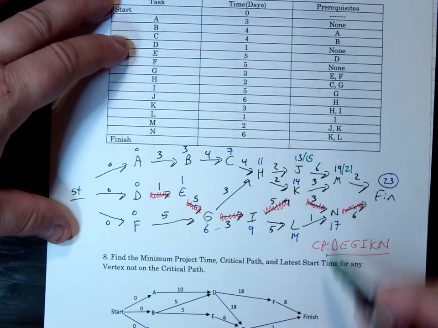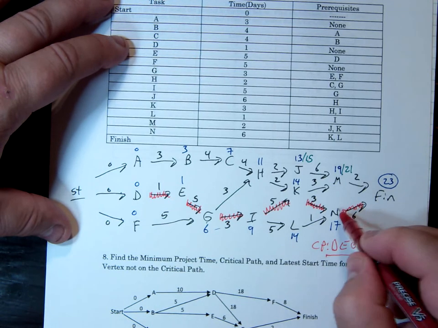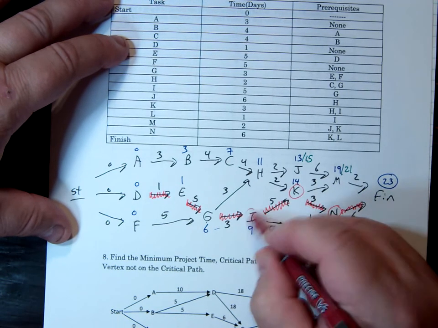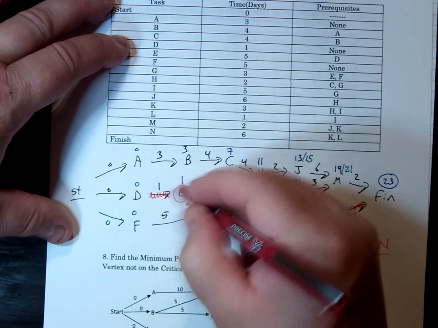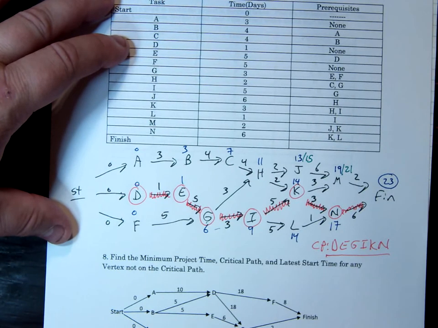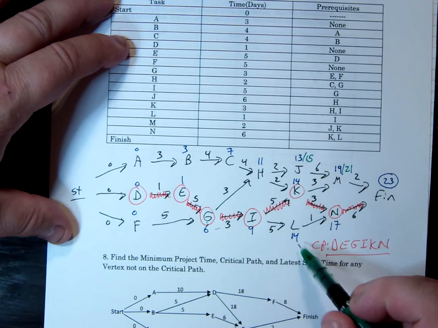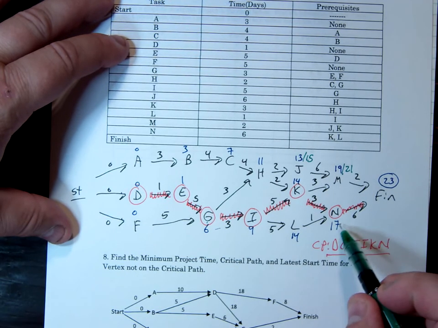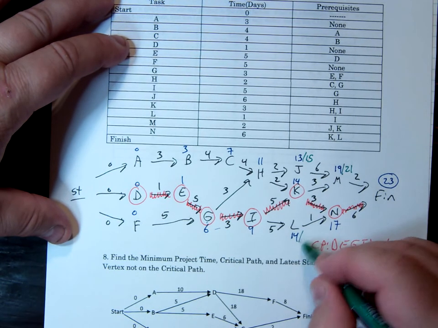K is on the critical path. Let's circle these so we know none of those have a different latest start time. L does. L only takes 1, has to be done by 17, so they can start 16.